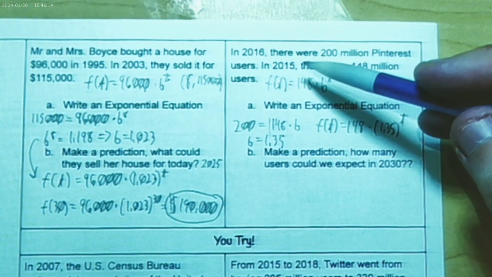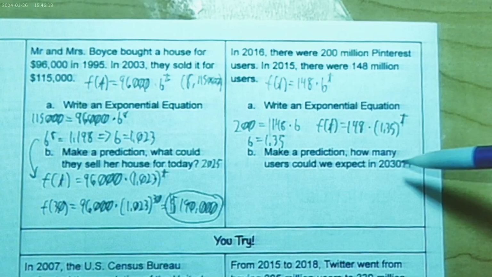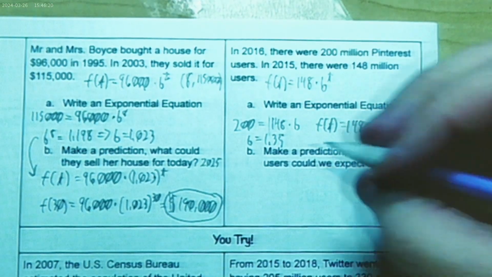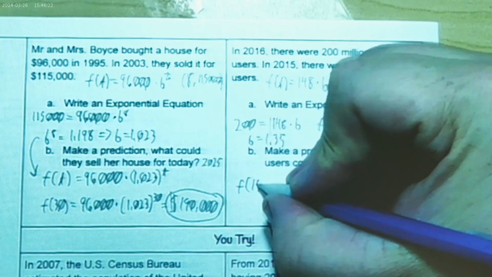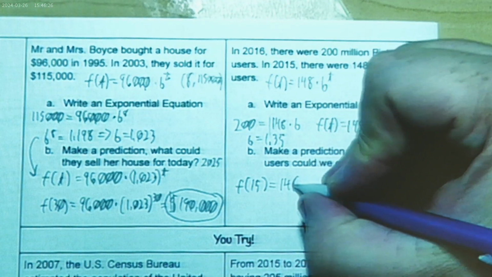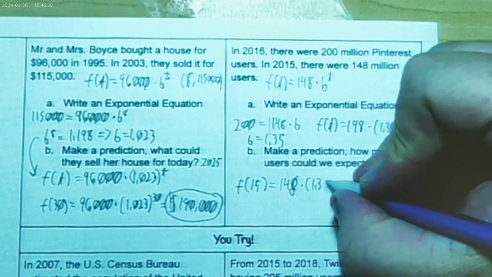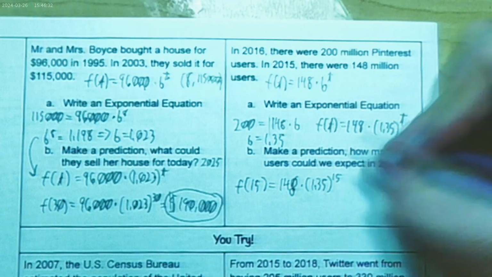It doesn't matter what the years are labeled. What matters is how many years are passing by. So in this case, it's going to be 15. That gives us f of 15 equals 148 times 1.35 to the 15.